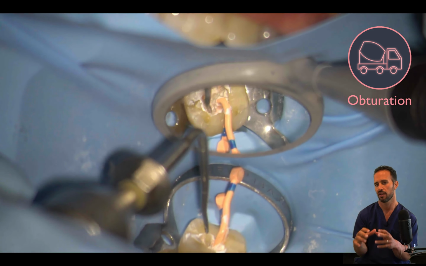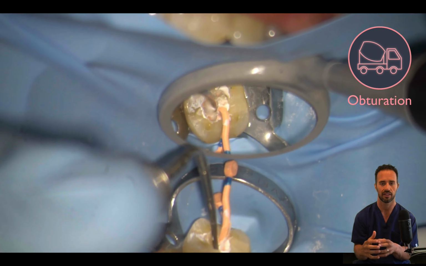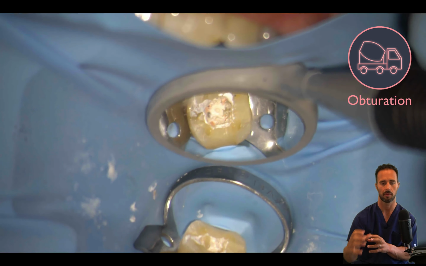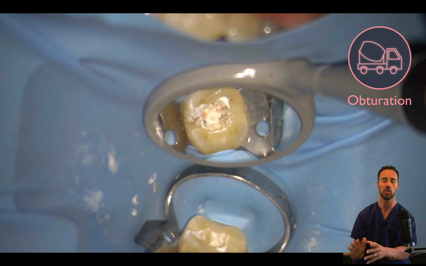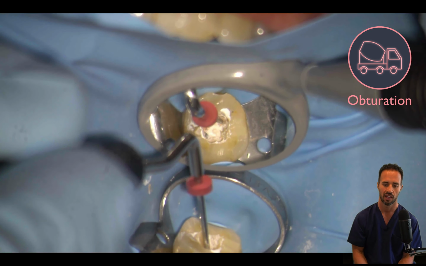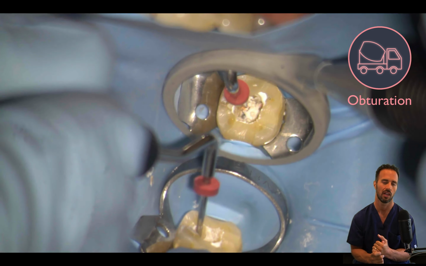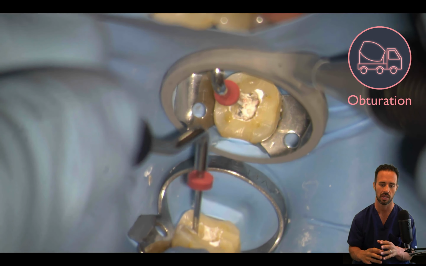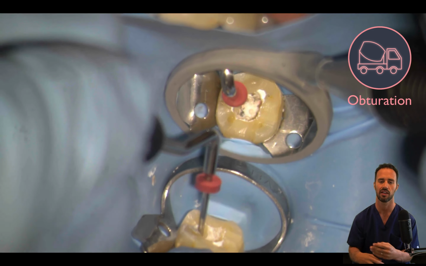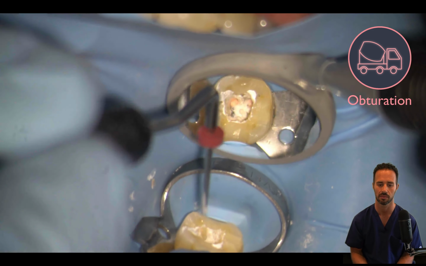So when you first start in dental school, perhaps, you're taught to obturate one canal at a time. That is so time inefficient, okay? Just learn how to obturate multiple canals at once so that you can be very time efficient and your patient is not unnecessarily in your chair for longer than they need to be.